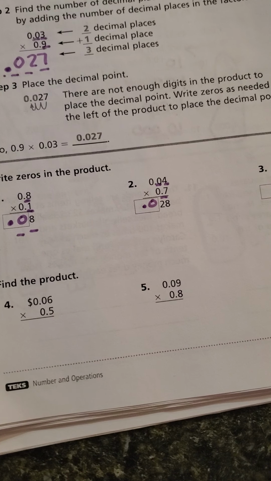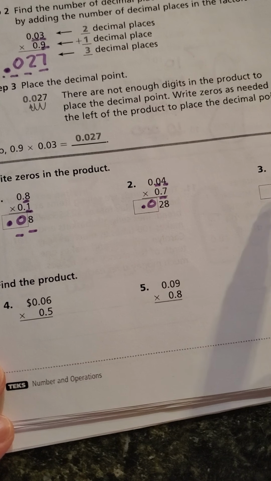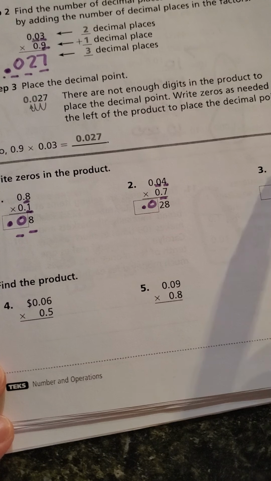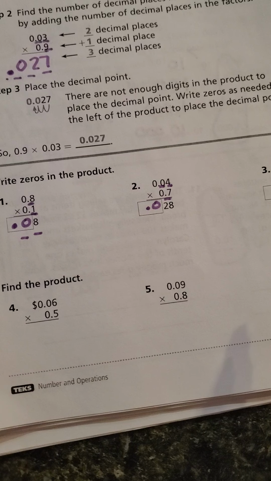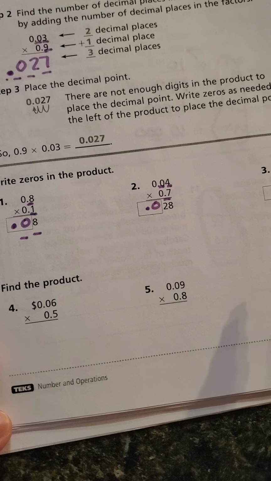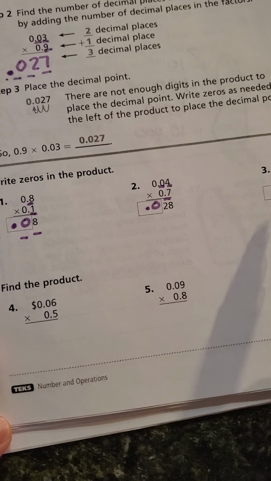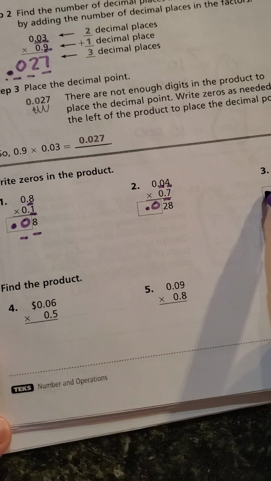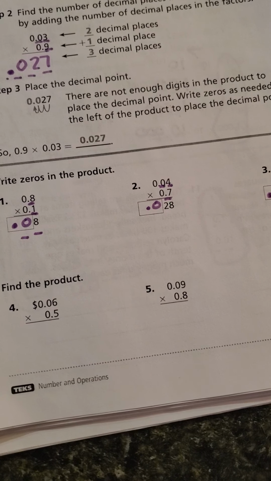Number 3, 300ths times 3/10. Well, we know 3 times 3 is 9. Again, I'm going to count 1, 2, 3 digits behind the decimal. So my answer needs to reflect that. I need to have 3 digits behind my decimal here. I already have 1 here, which is my 9. I'm going to fill in with my 2 zeros. Now I have 1, 2, 3 behind the decimal.